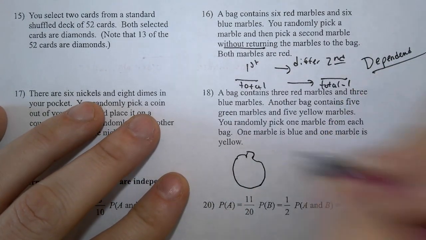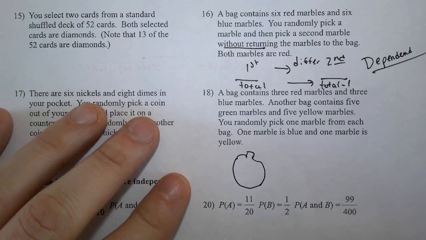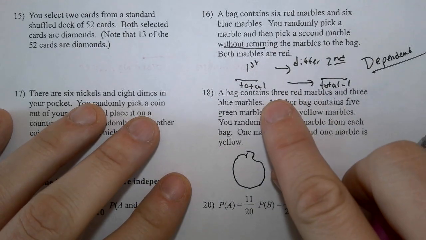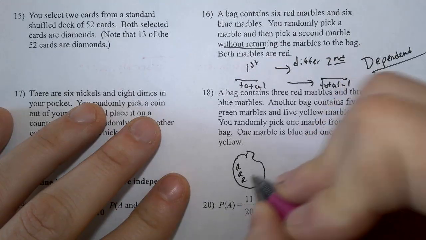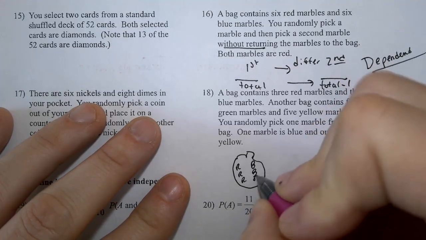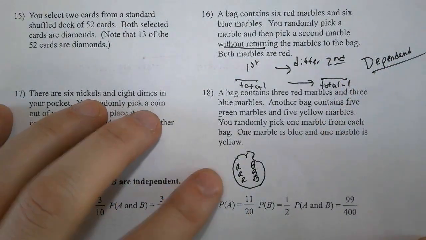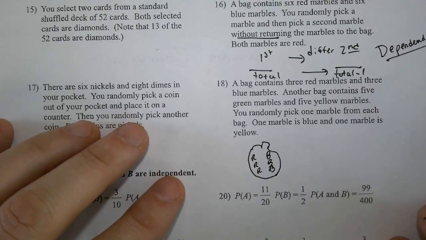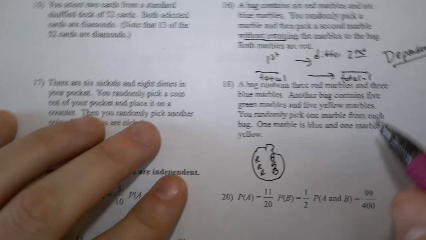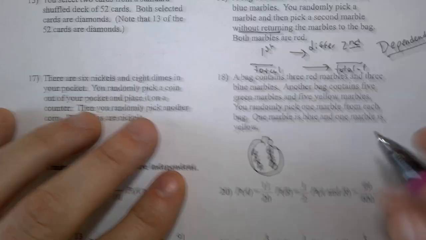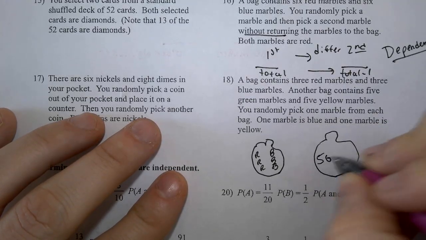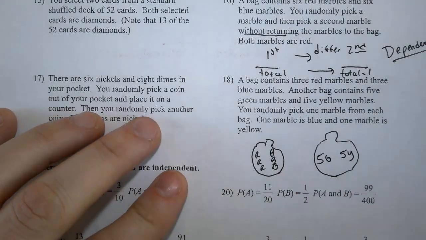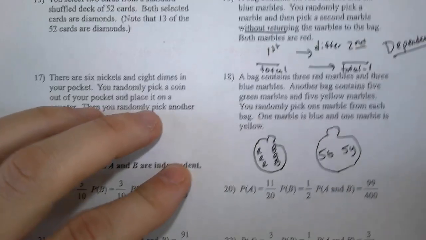First bag we have, that's a terrible looking bag, would you agree? 1 bag contains 3 red and 3 blue. So red, red, red, blue, blue, blue. You could also say 3 red, 3 blue. You don't have to write out that. Another bag contains 5 green and 5 yellow. Another bag, 5 green, 5 yellow. I'm not gonna write out 5 Ys.